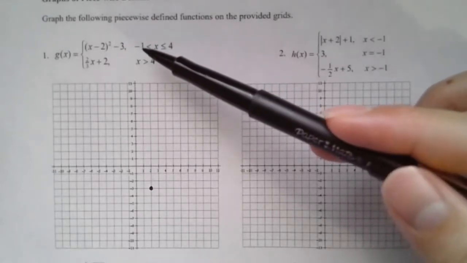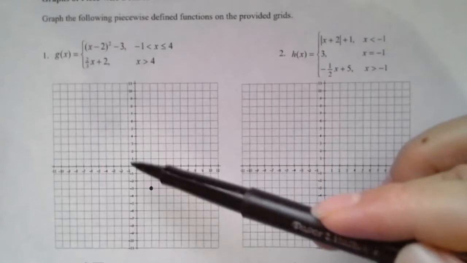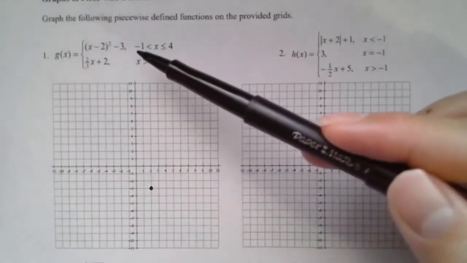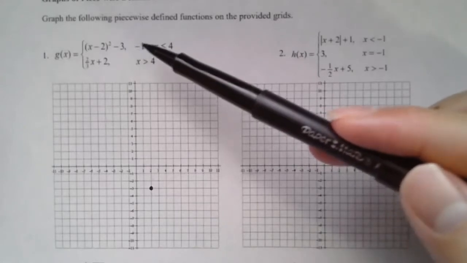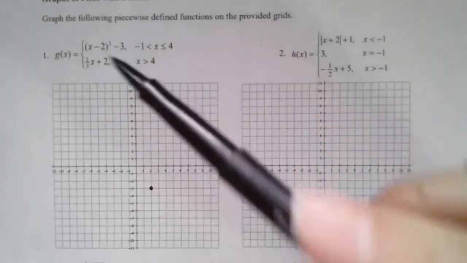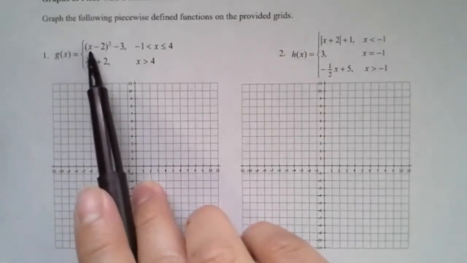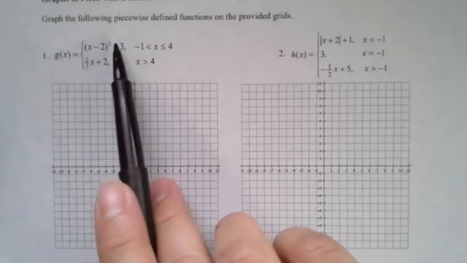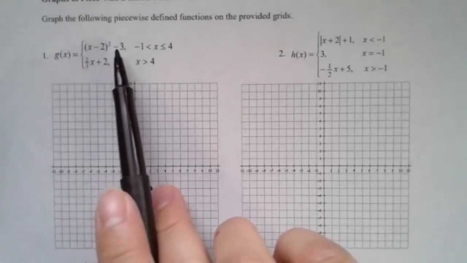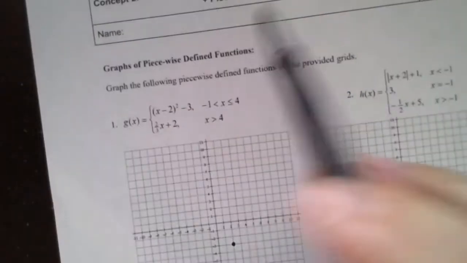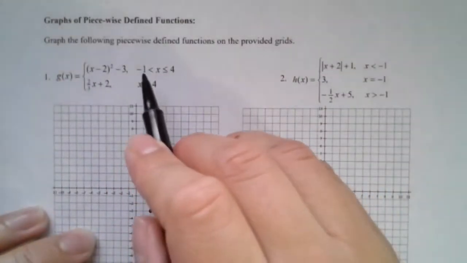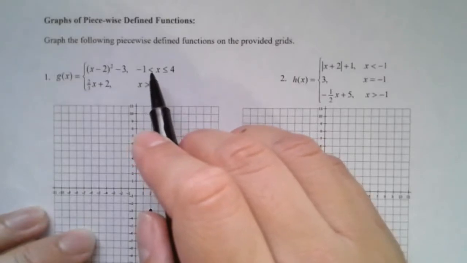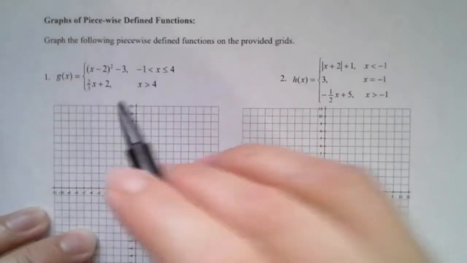So towards the left side, negative 1 is right here. Let's see what my y is when I have negative 1. If I plug in negative 1 here, negative 1 minus 2, you get negative 3. Negative 3 squared is positive 9. Take away 3, you get 6. Notice that this graph is possible when x is greater than negative 1, not equal to, okay? So you have an open circle.